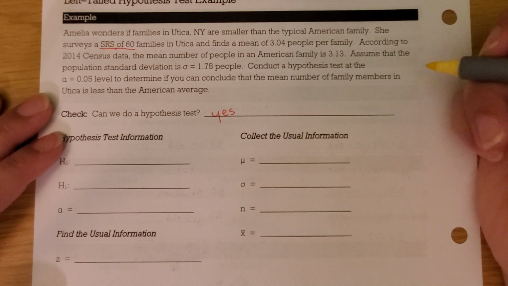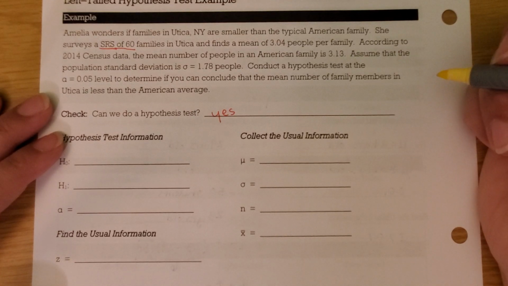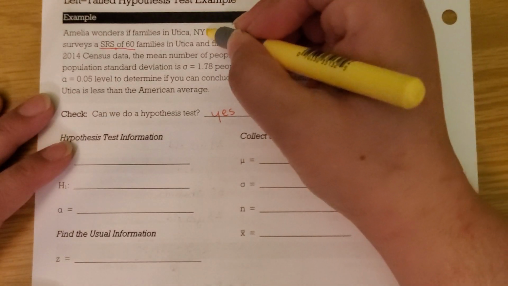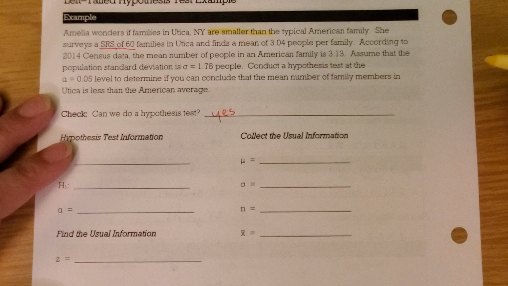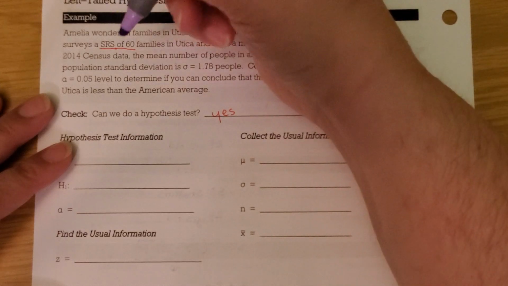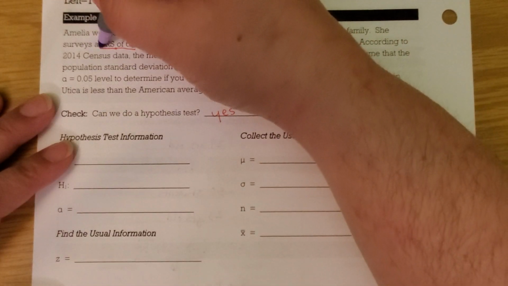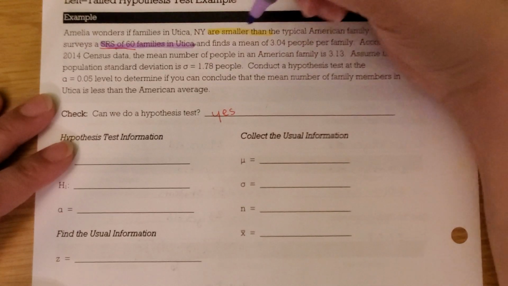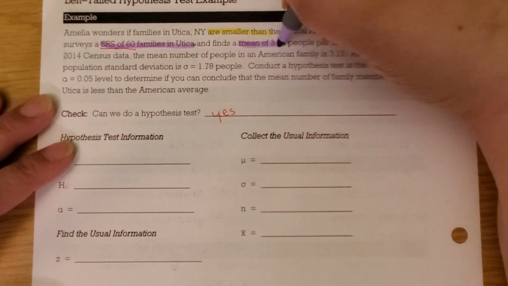Even though this first sentence just seems like it's providing context, some of this context is actually important. She wonders if they are smaller than the typical American family. So whenever you see a comparison about greater than or less than, that's going to be an important piece of information. She then surveys an SRS of 60 families in Utica and finds a mean of 3.04 people per family.